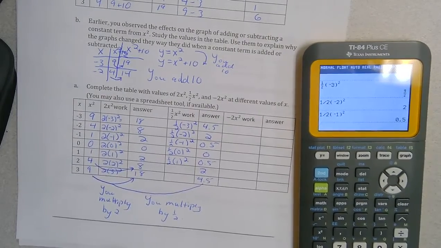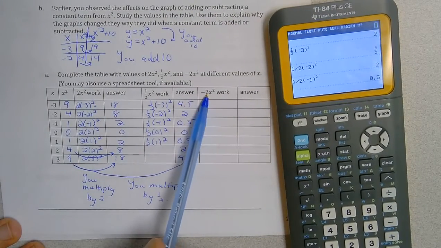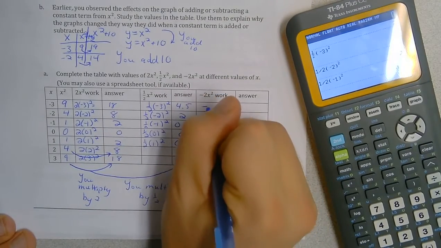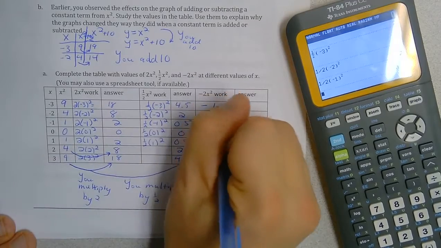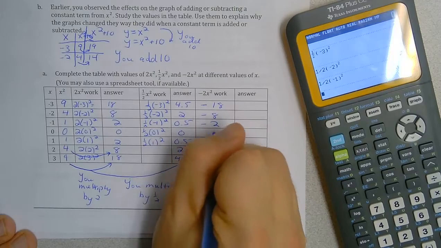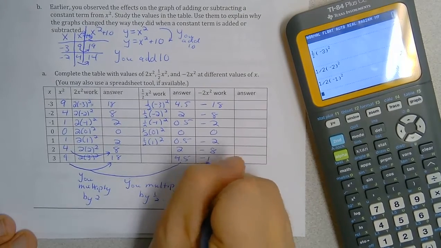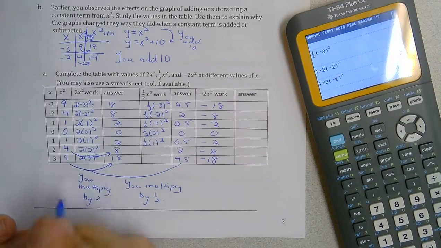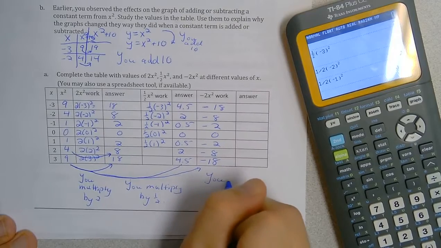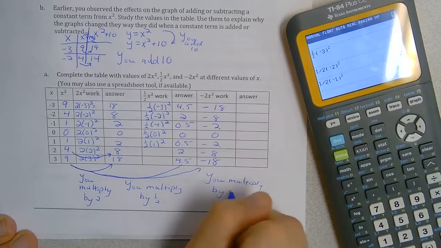And then in multiplying by -2, again, we have all the work for the 2's, but these are just going to make them negative values. So this is just going to be the negative of 2x squared, so -18, -8, -2, 0, -2, -8, and -18. To relate that from x squared to -2x squared, you multiply by -2.